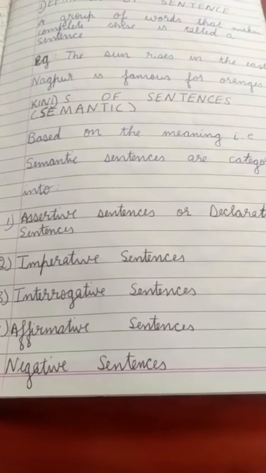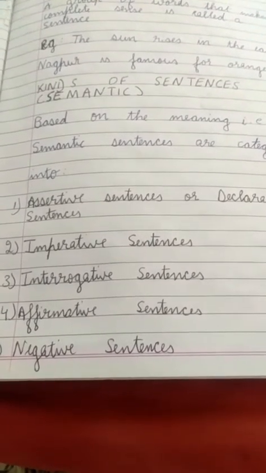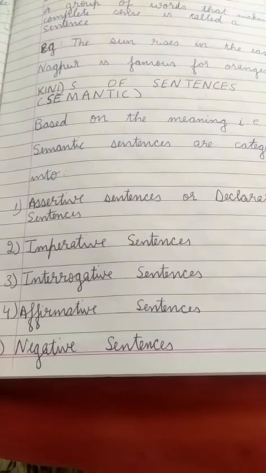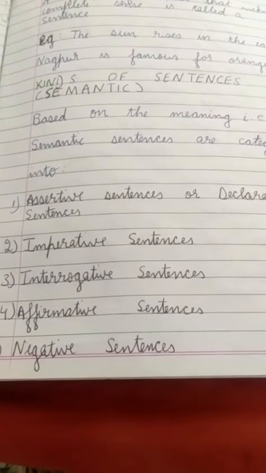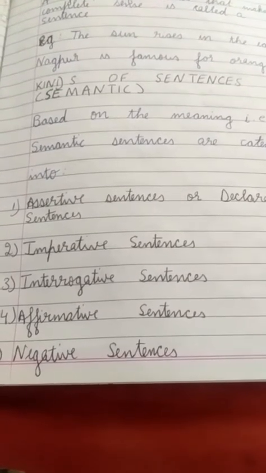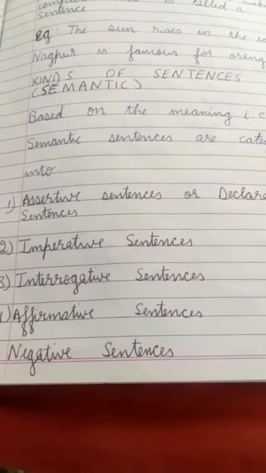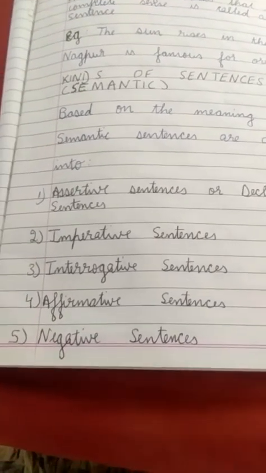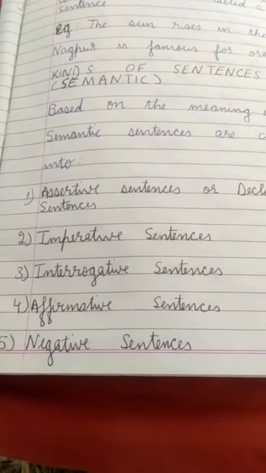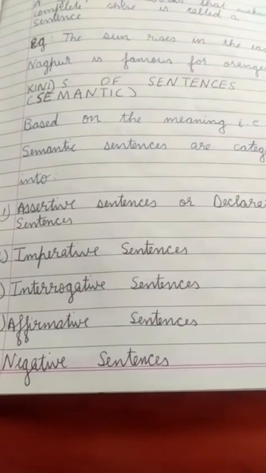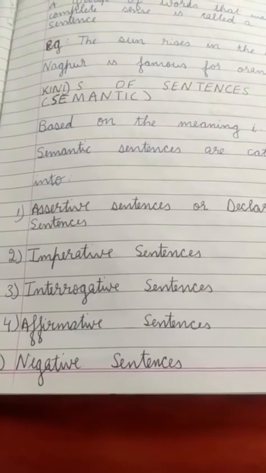Interrogative sentences are question sentences, and affirmative and negative sentences are also part of assertive sentences. Affirmative sentences are those in which we affirm something in a positive way, like Radha is an intelligent girl. And negative sentences are the sentences in which we say something like no, never, like never tell lies. And sixth are the exclamatory sentences, in which we express some strong or sudden feeling or admiration or compassion. For example, what a tragedy, how hot it is. And it ends with the exclamation mark.